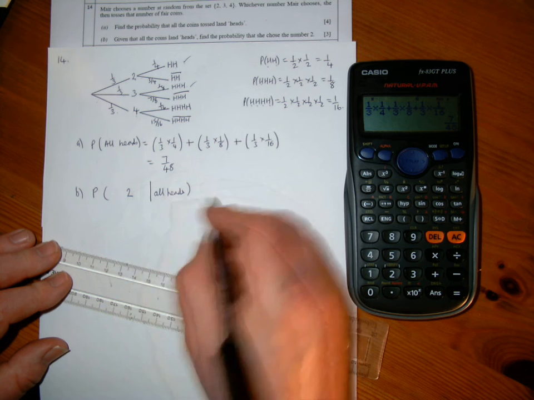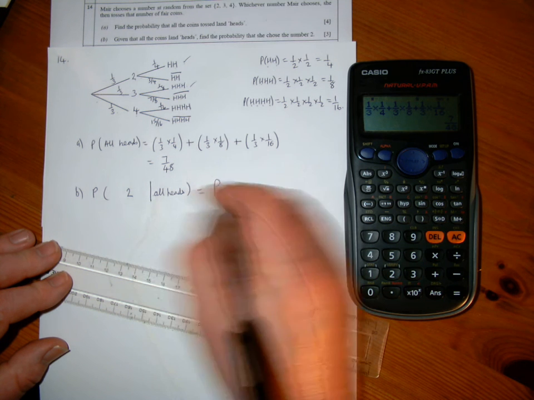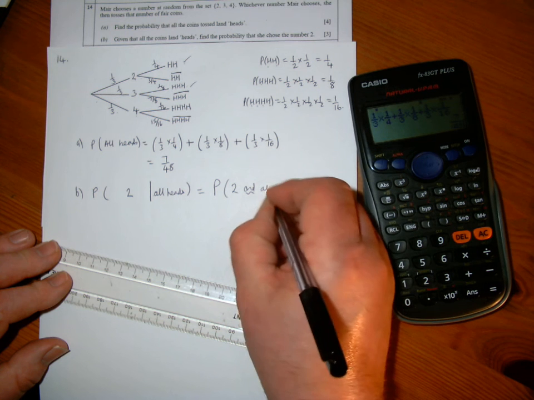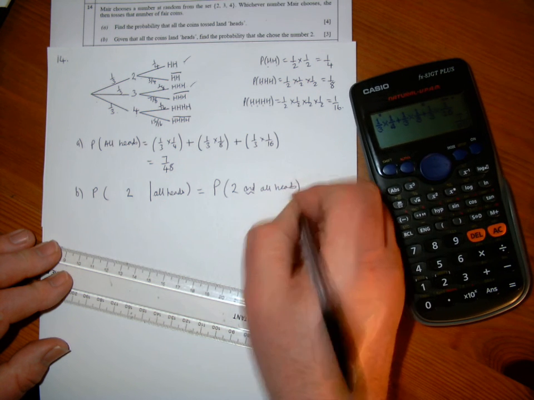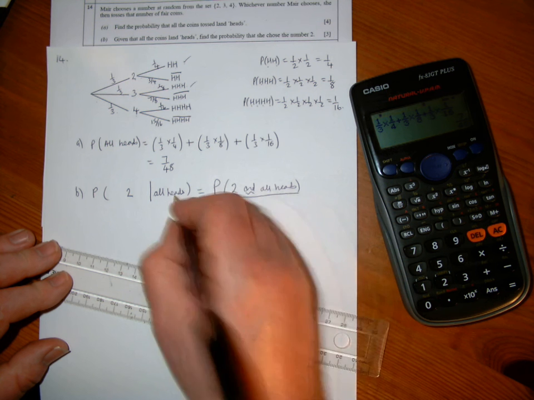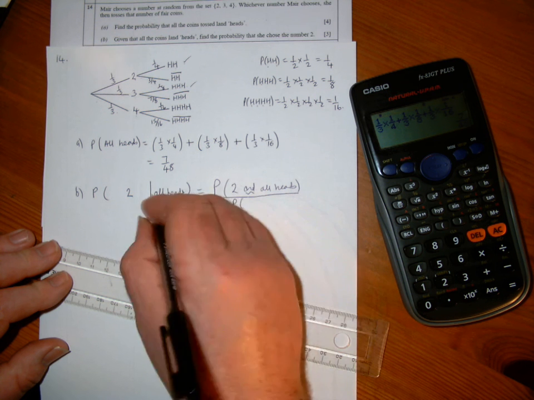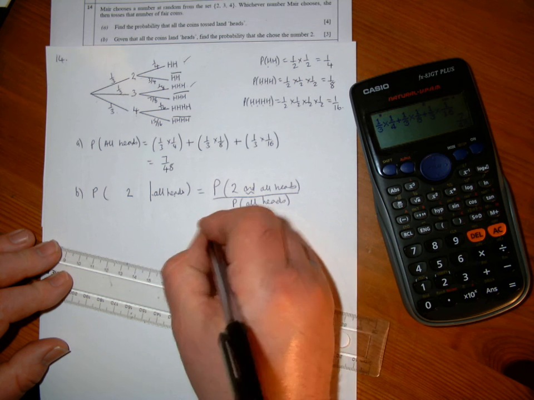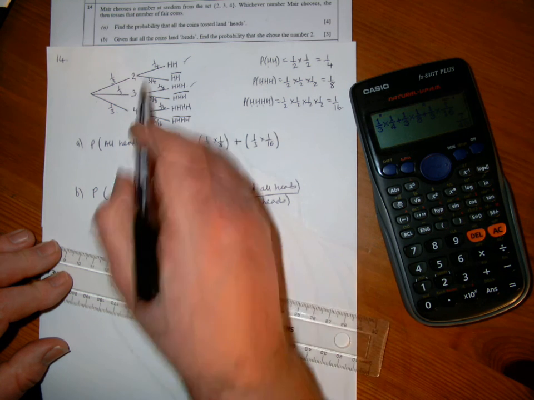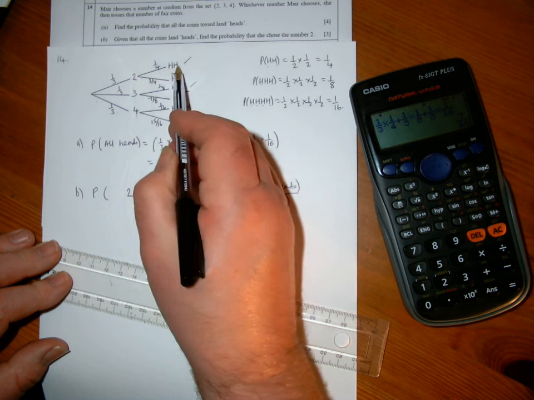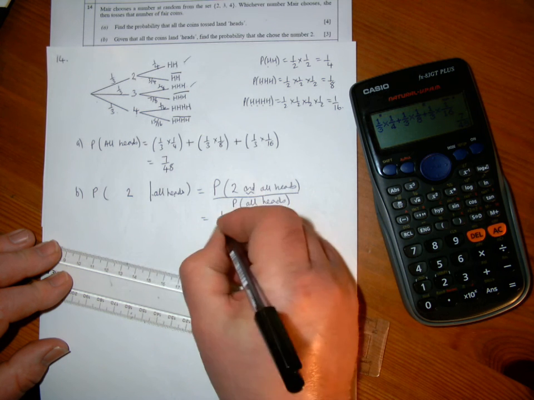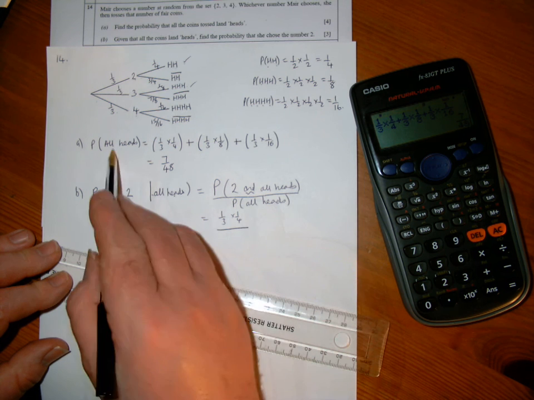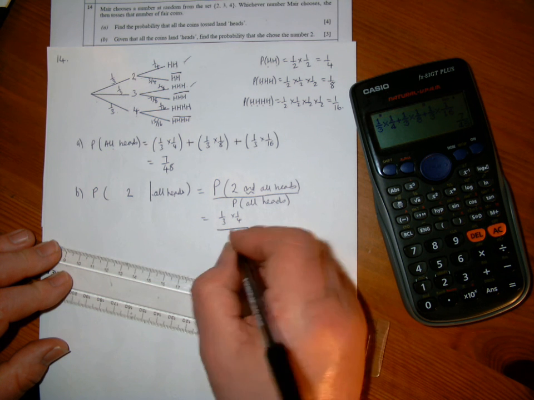Just 2 and all heads, over the second part that comes after the line, that's all heads. So 2 and all heads, looking at the diagram, a third times a quarter, divided by the probability of all heads, which I found in part A, that's 7 over 48.